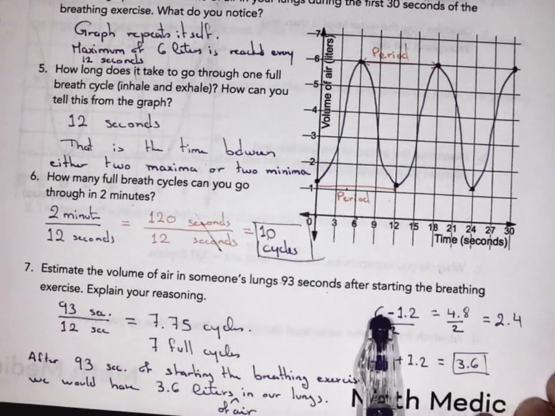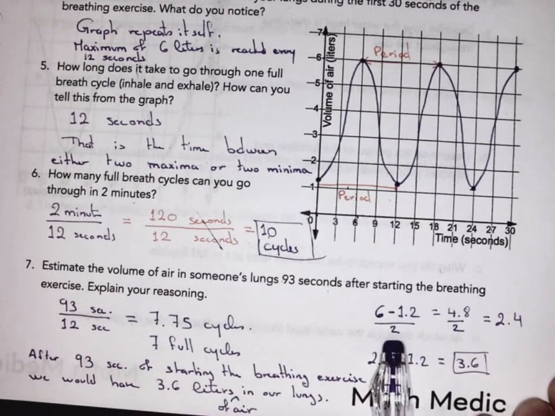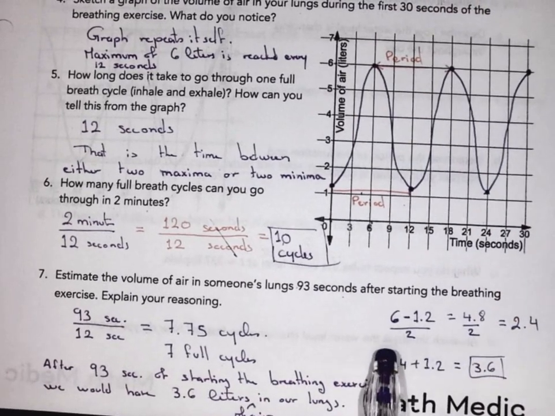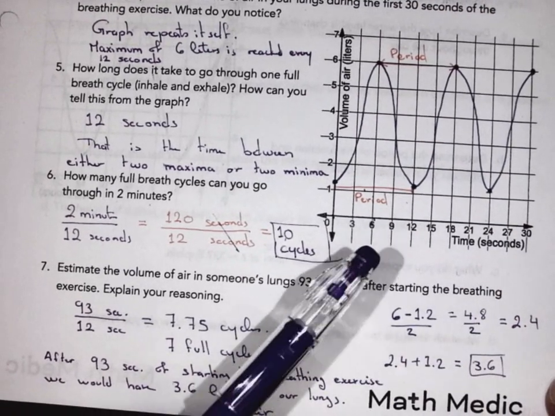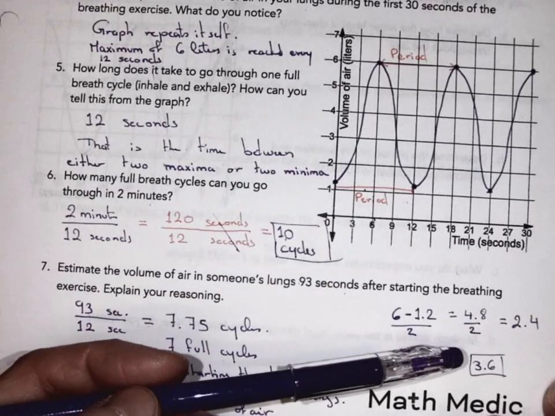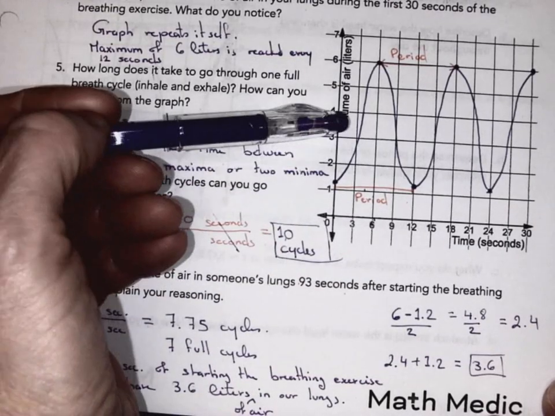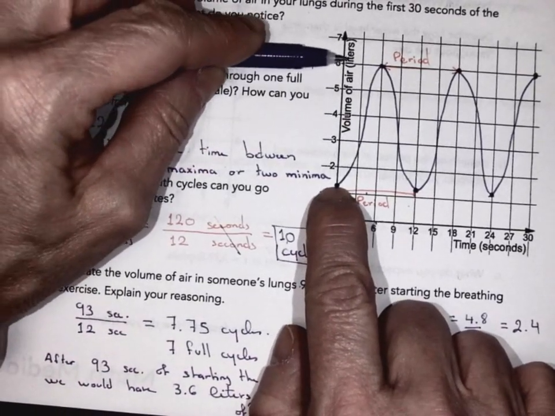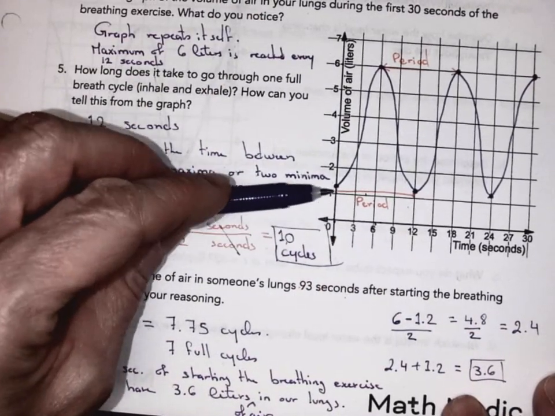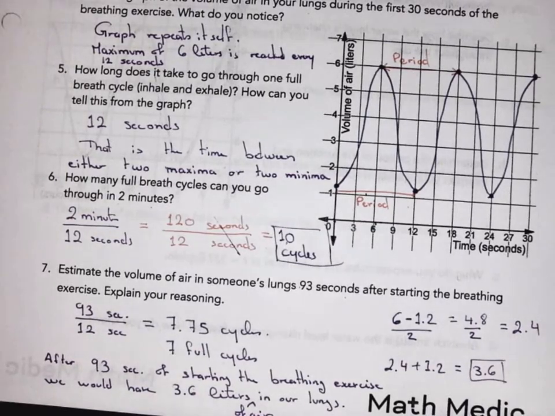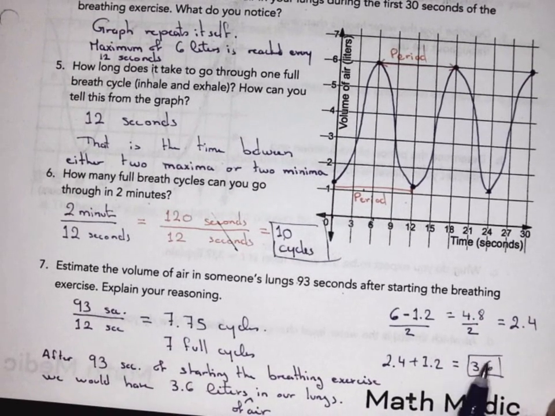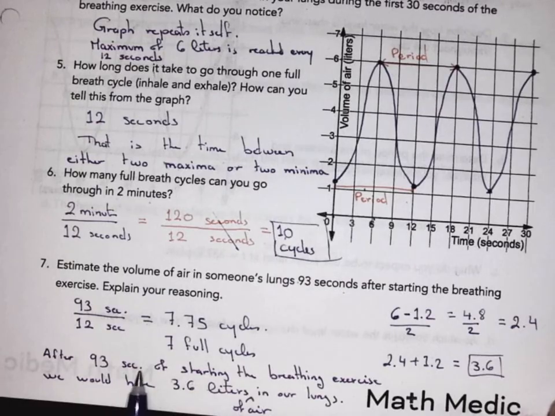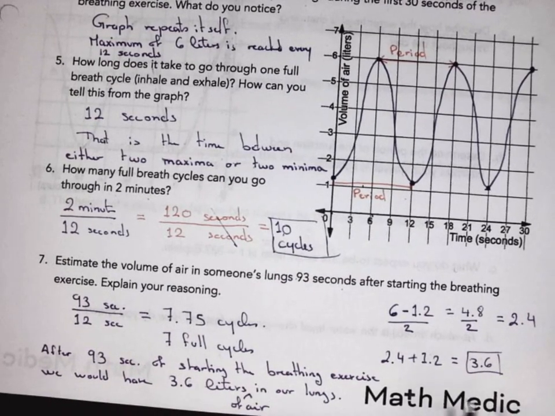So I'm going to subtract my max and my min to see what that distance would be, and it will be 4.8. And I want halfway through, so I'm going to divide that by 2. But that will be the distance between 1.2 and 6. So I still need to add the 1.2 that I always have in my lungs, right? So that would be 3.6, and that's how we got that after 93 seconds of starting the breathing exercise, we would have 3.6 liters of air in our lungs. Okay? Now let's do some quick notes.